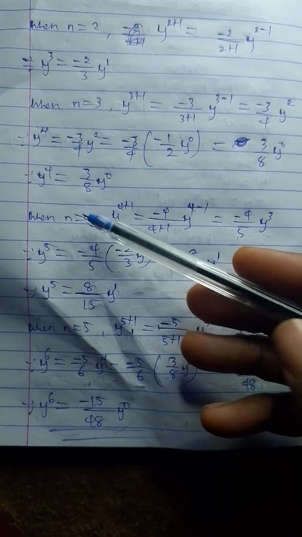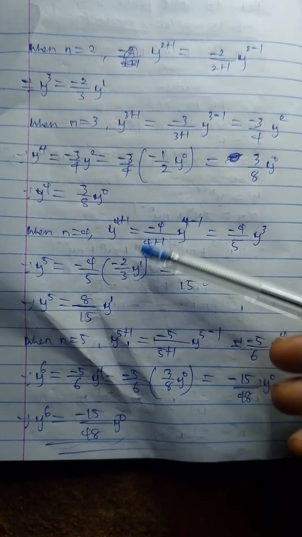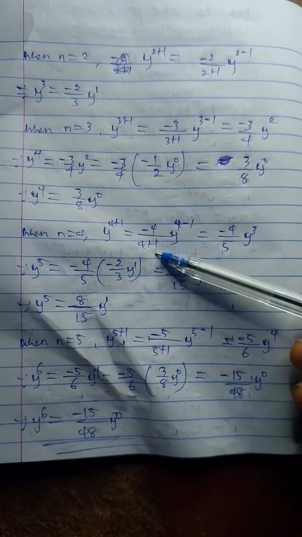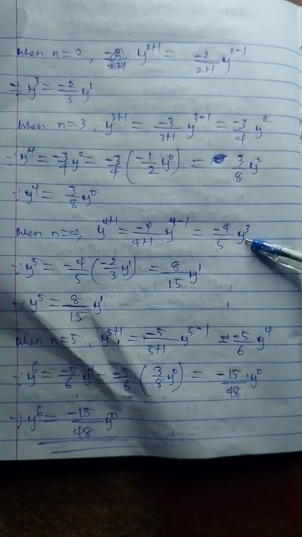Okay. Now, what's the next one? The next one is where n is 4, apply the same rule. That becomes y raised power 4 plus 1 is equal to minus 4 over 4 plus 1, y raised power 4 minus 1, which is equal to minus 4 over 5, y raised power 3.